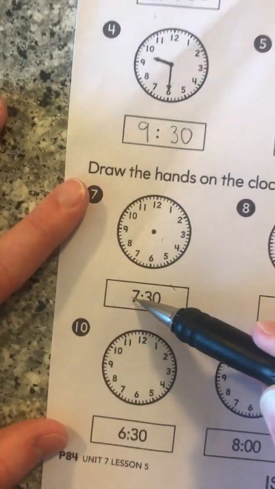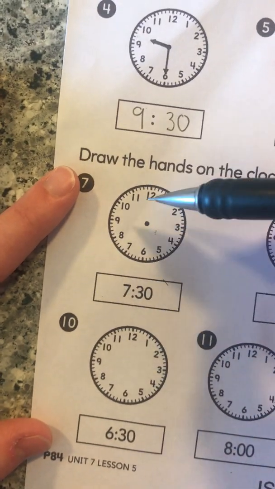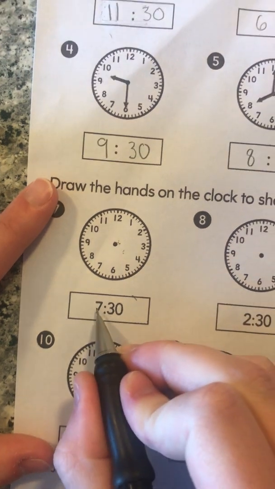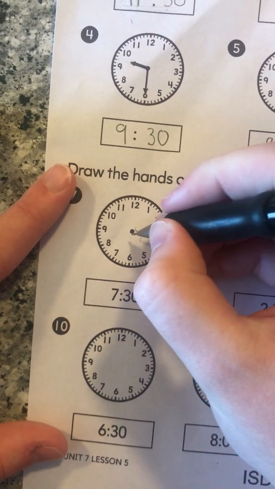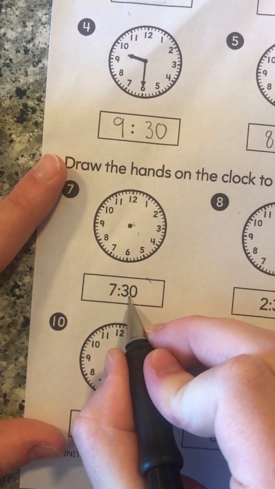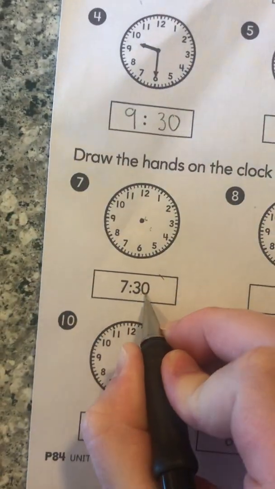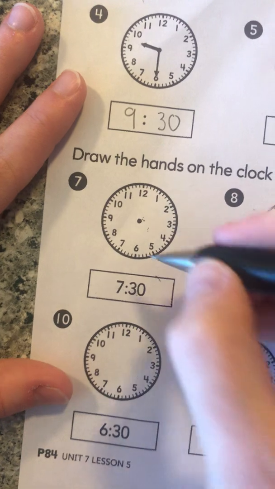Okay, now we're going to go to the bottom half. The digital time is written down here at the bottom, and I'm going to draw the hands on my clock. So first I'm going to start with the hour. The hour is 7. But I notice it's 7:30, so it's not exactly 7. It's a little bit past 7.